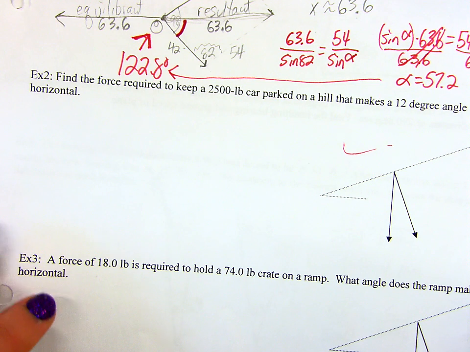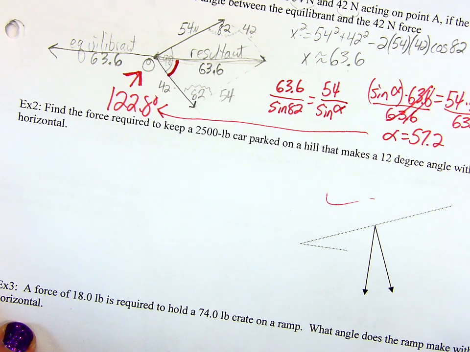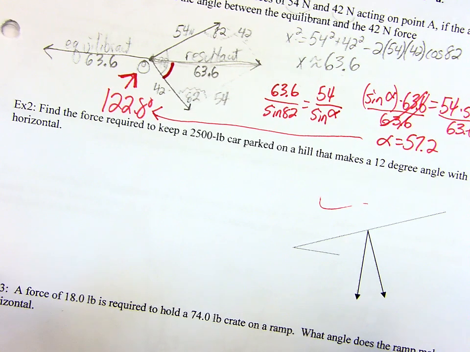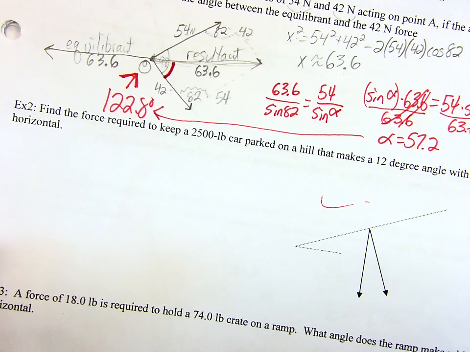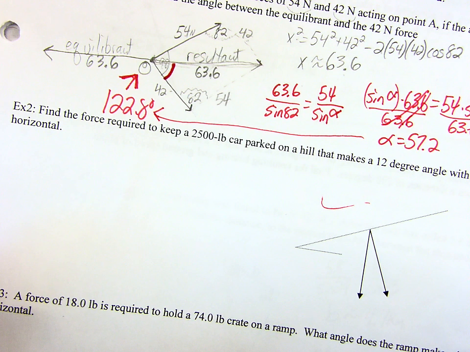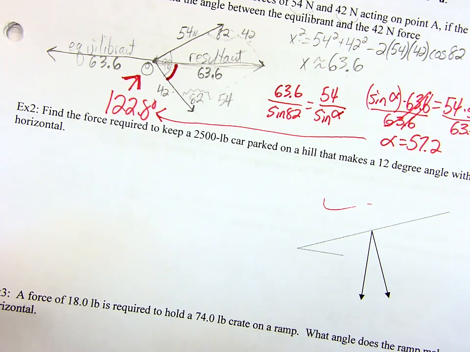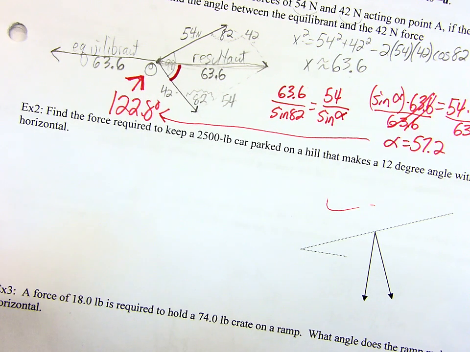All right, here we go. Find the force required to keep a 2,500-pound car parked on a hill that makes a 12-degree angle with the horizontal. Maybe you go into designing brakes in your future life. I don't know. But if you do, you better be able to do this, because if I park my car on a hill and it rolls, well, that's a problem.